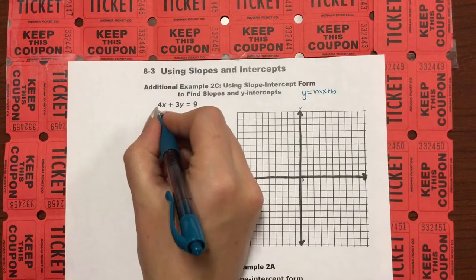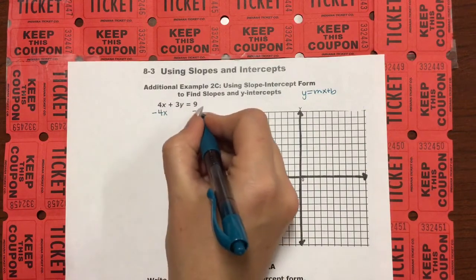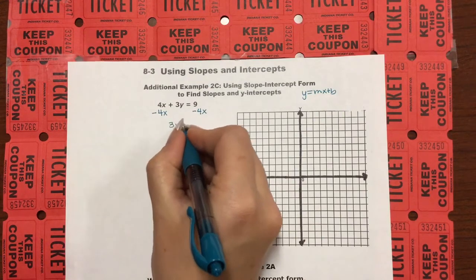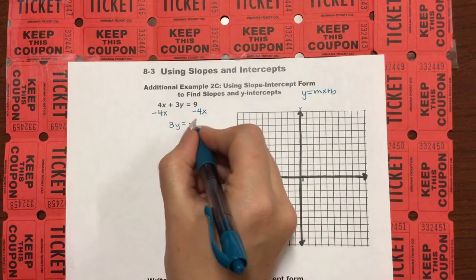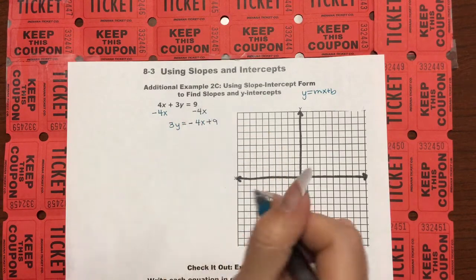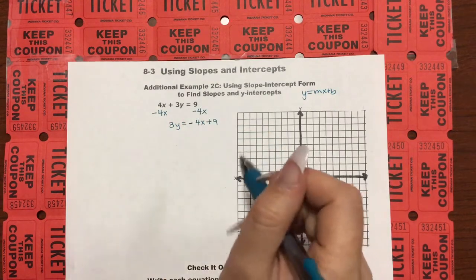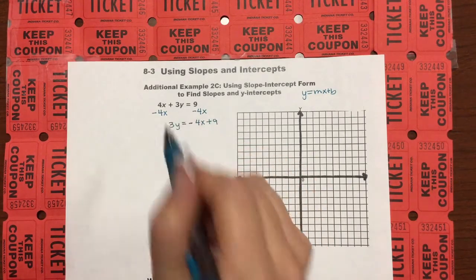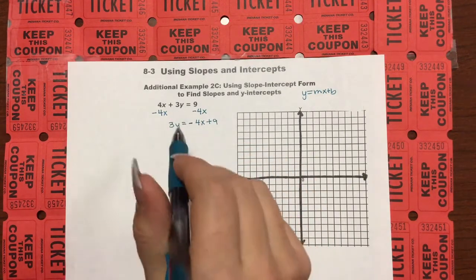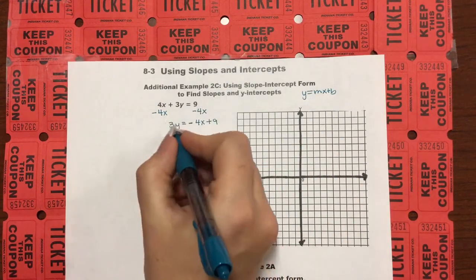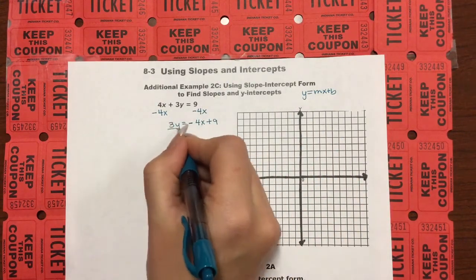Well, all we need to do is get rid of this 4x first. So we're going to subtract the 4x to both sides. We are left with 3y equals negative 4x plus 9 because that's a positive 9. And then what I'm going to do is the y is not by itself. It has this 3. We need to get rid of the 3. The y needs to be completely by itself to be in slope-intercept form. So we are going to divide this by 3.